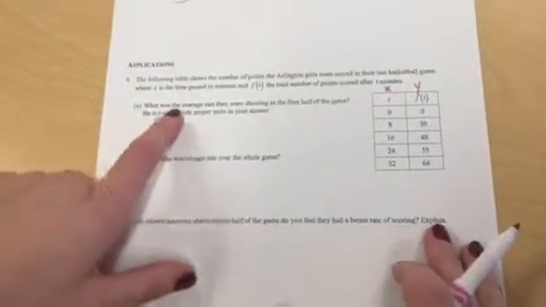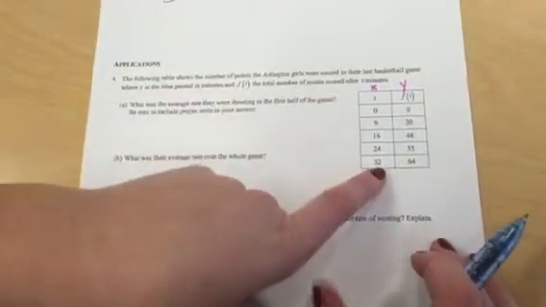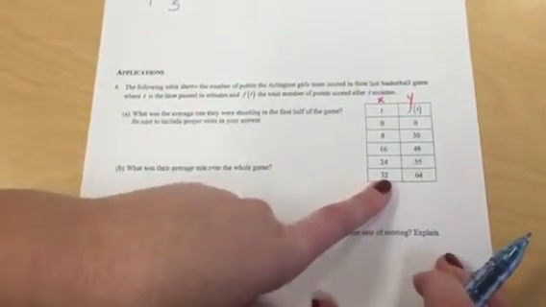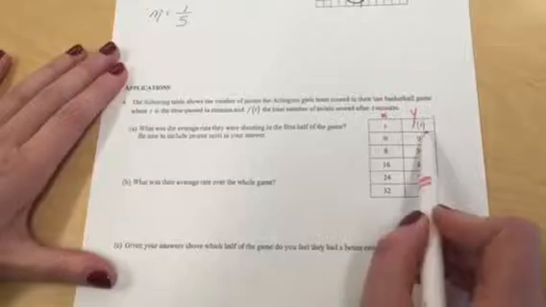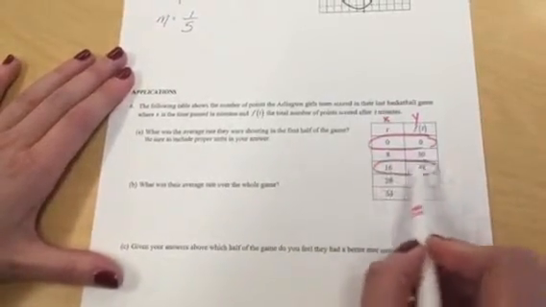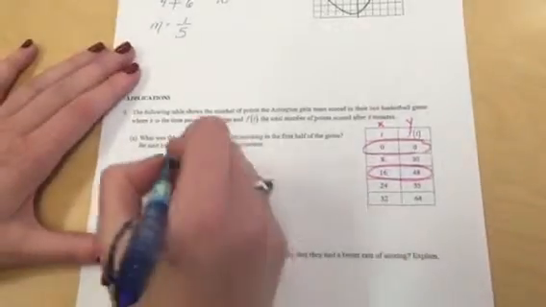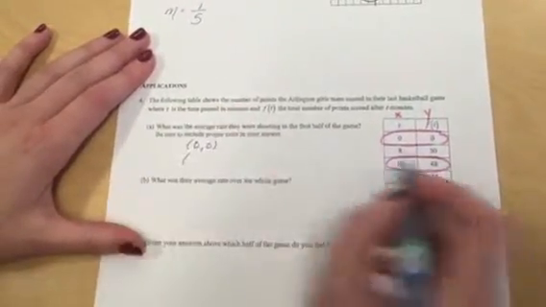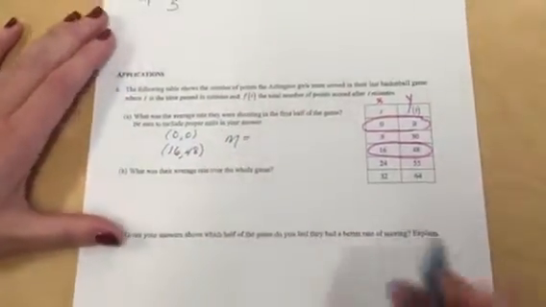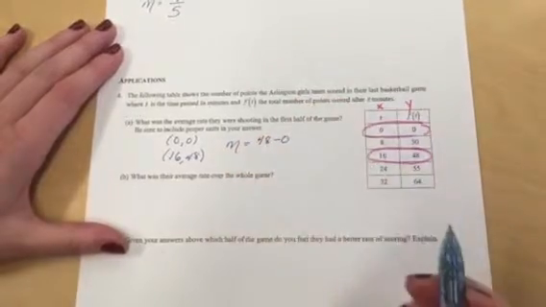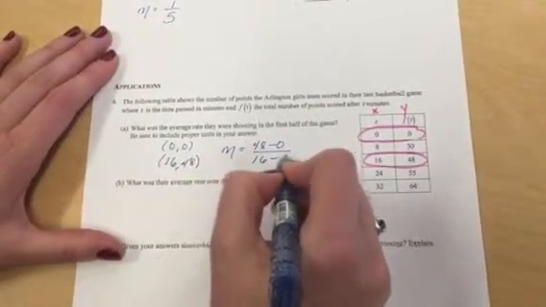Keep it simple. What was the average rate, that means slope, they were shooting in the first half of the game? Be sure to include proper units. Now, here we go. The first half of the game. If the whole game was 32 minutes, I need to divide that in half, and I get 16. So if I'm talking about the first half of the game, that means I'm talking from 0 minutes to 16 minutes. So if I'm looking at coordinates here, I have the coordinate (0, 0), and I have the coordinate (16, 48). So to find my slope, which is the average rate, y2 minus y1 over x2 minus x1.